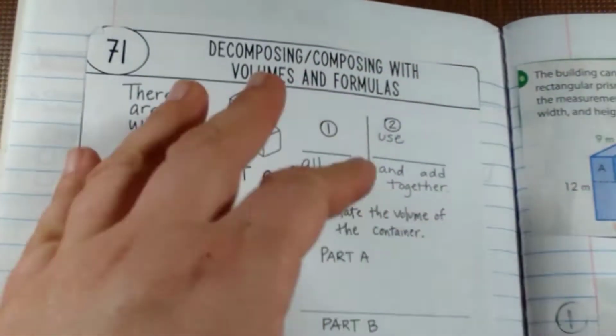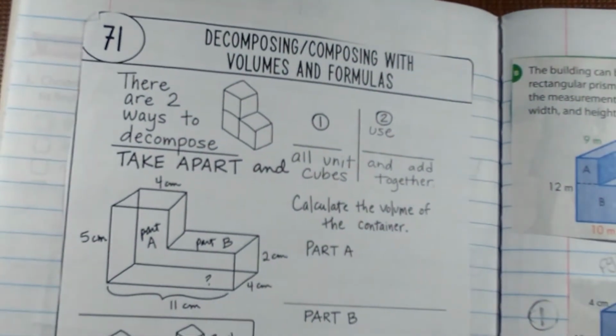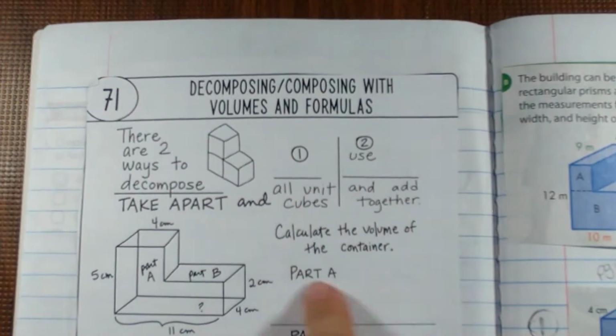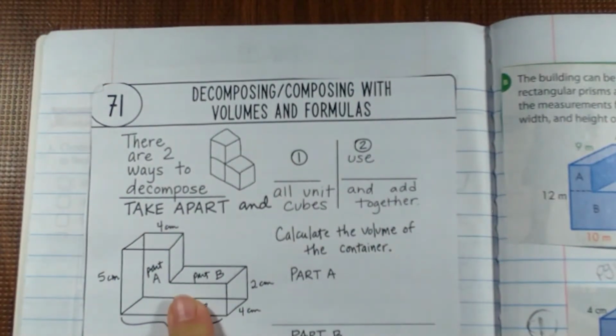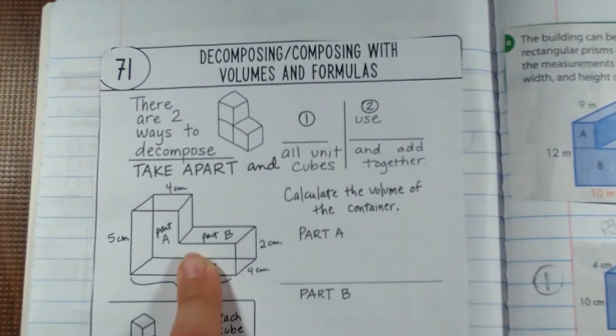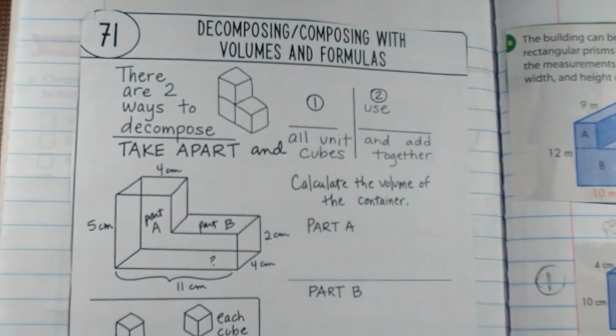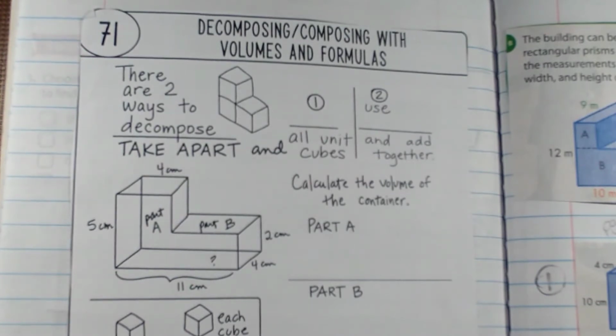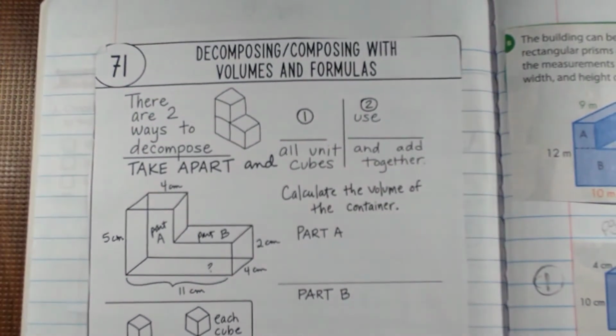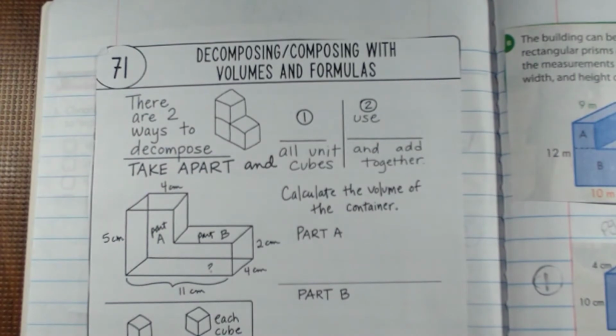Hello friends, today we're going to be doing lesson 11.3, composite figures, which is basically a figure that does not just have length times width times height. It has more than one shape, like rectangular prisms or cubes, put together, and we have to find the volume of each individual piece and add them together to find the whole piece. So we have this to glue in, and then we will also get some items from our textbook as well.